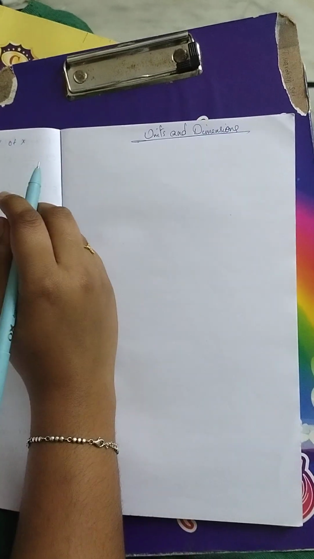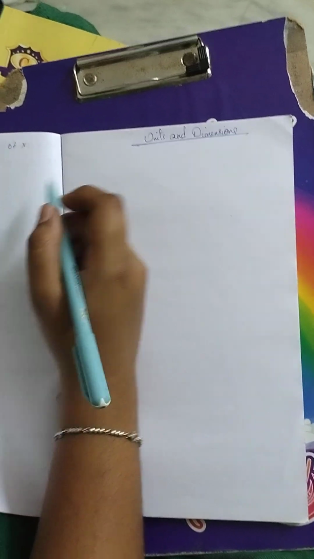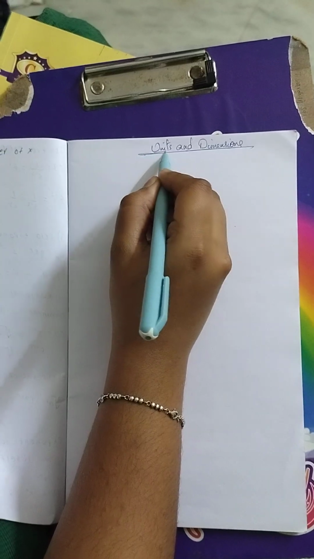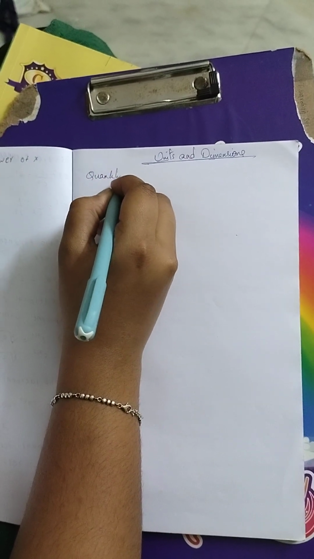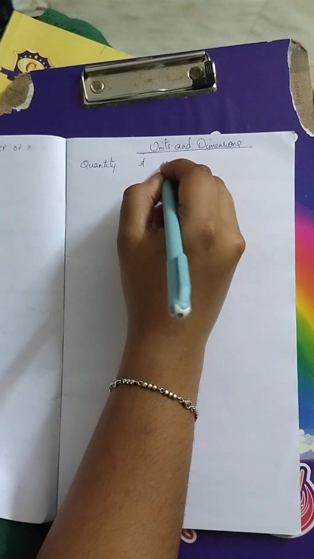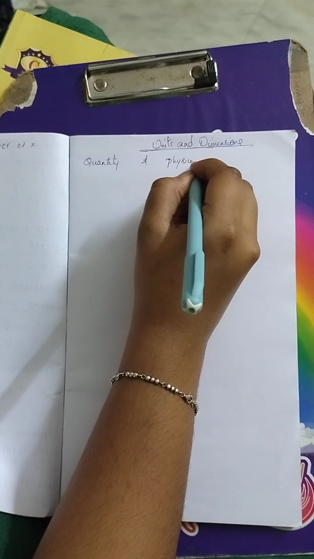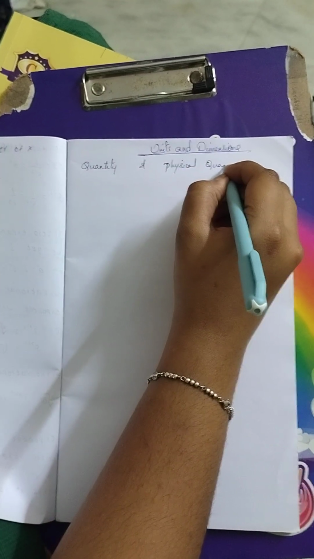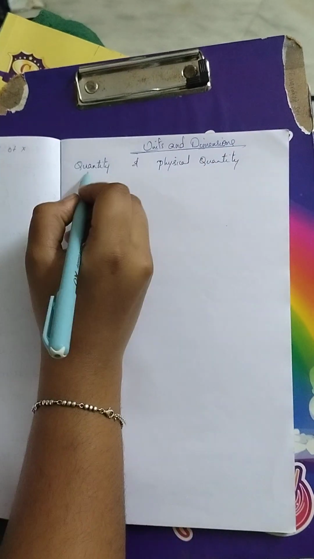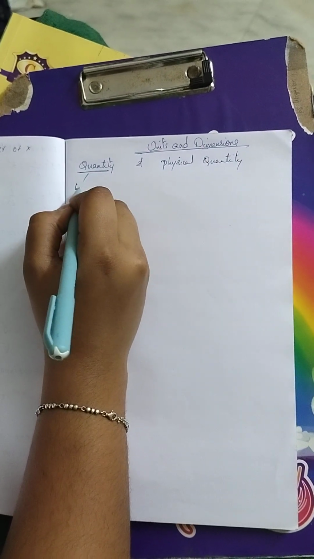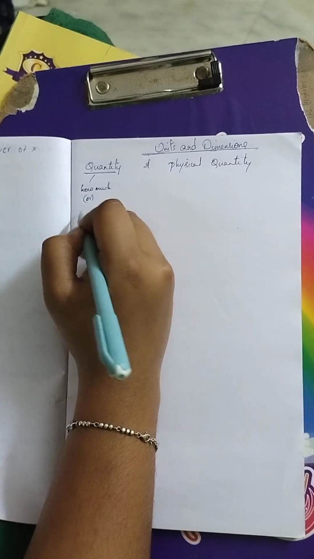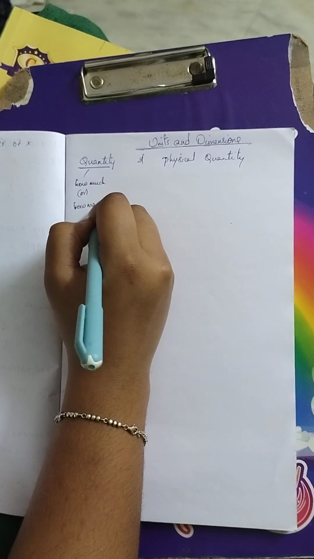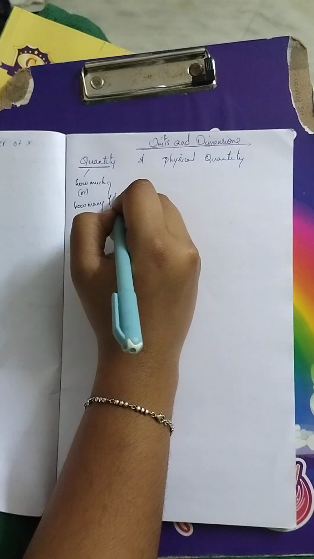The concept is about units and dimensions. So before going to units and dimensions, let's discuss quantity and physical quantity. Here, quantity means how much or how many. It represents a number.